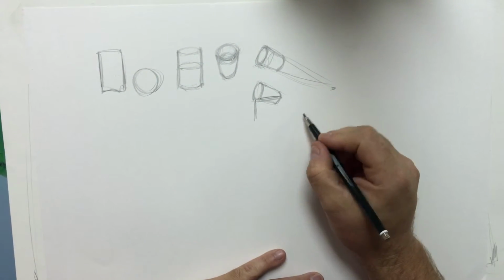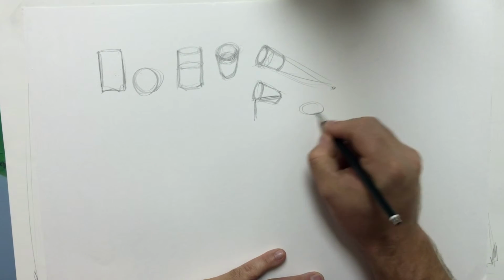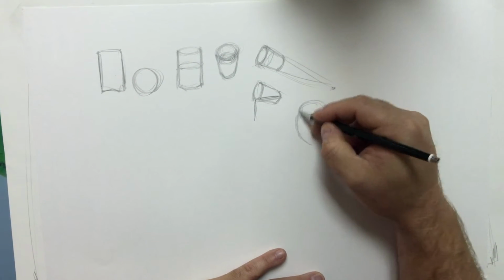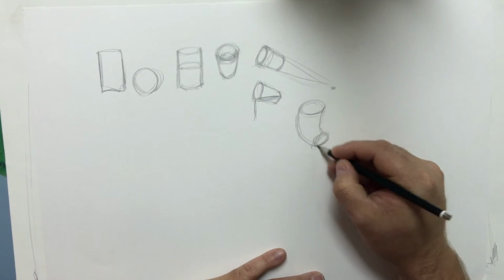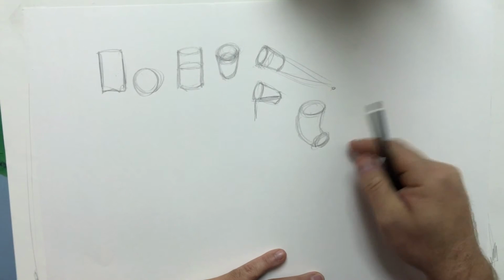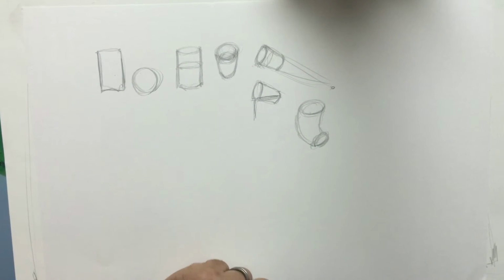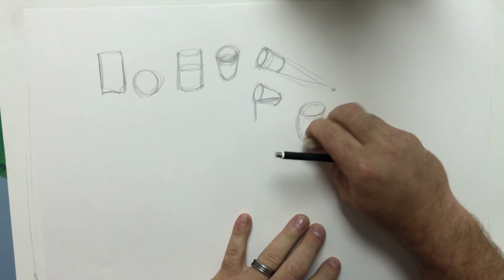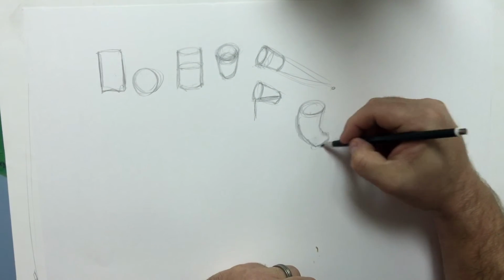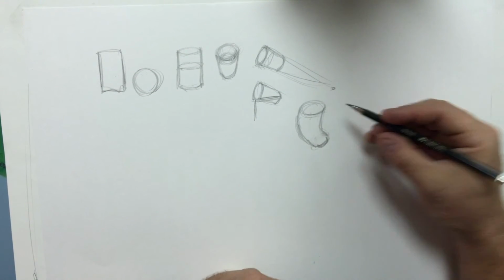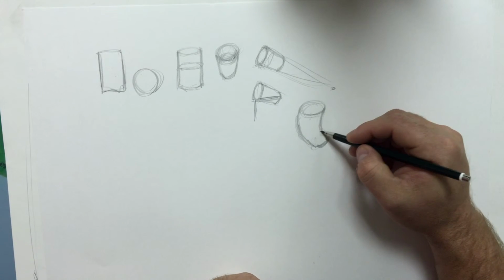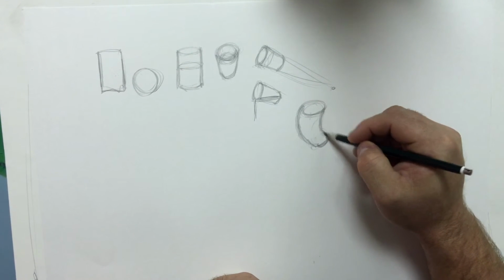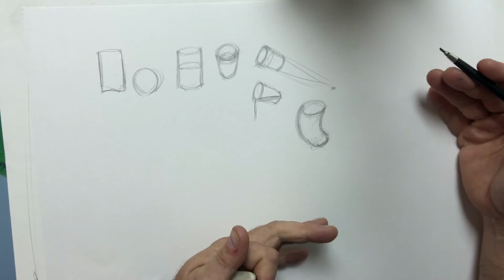You can do fun things like bending a cylinder, which is a very common practice when illustrating all kinds of things. I probably wouldn't have that, but just to show you the ellipse in there, this would be sort of bent. So we bend things. This could work for a forearm if you were drawing a forearm on somebody, or any kind of cylindrical object that you were bending.